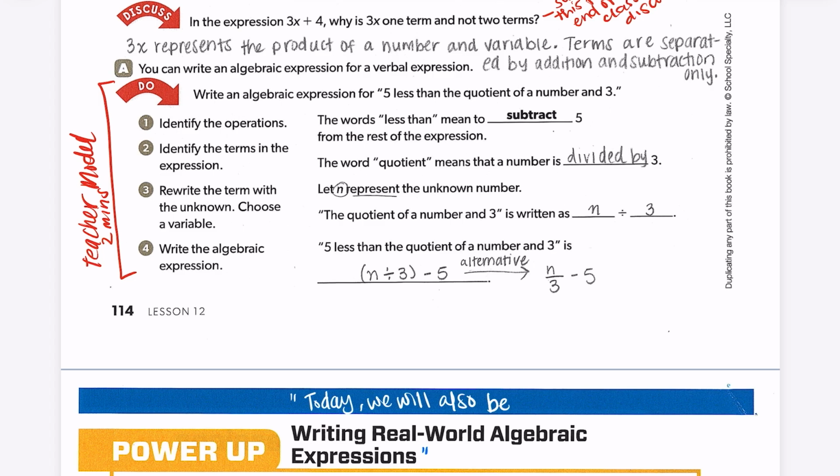And then step 3 tells you to rewrite the term with the unknown. Let n represent the unknown number. So the quotient of a number and 3 is written as n divided by 3. So if we were going to finally translate this verbal expression into an algebraic one, we will say 5 less than the quotient of a number and 3 is written as n divided by 3 minus 5. Students may choose to write it as a fraction, so they can write n over 3 minus 5.